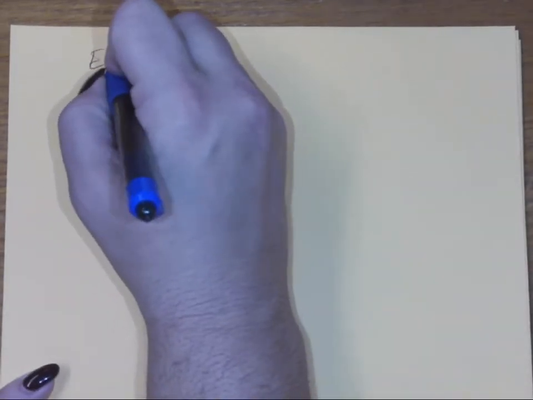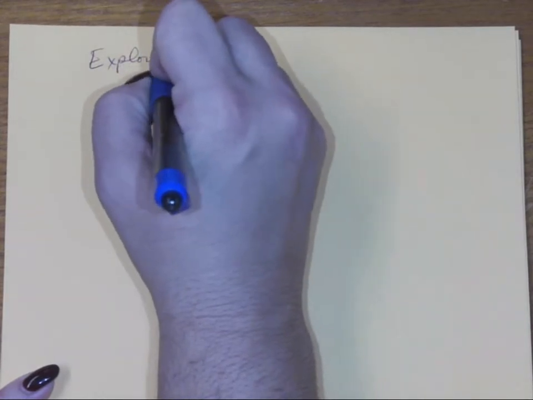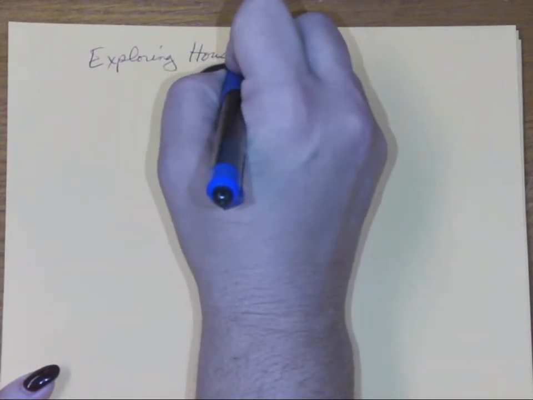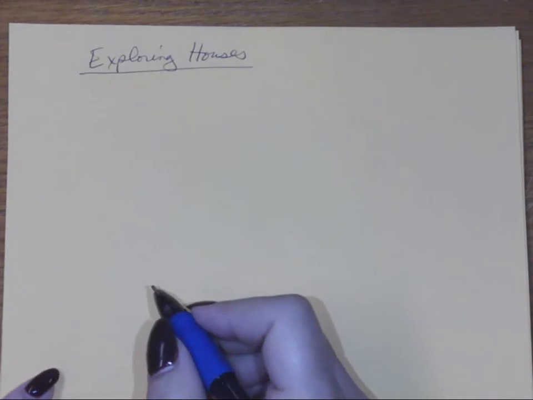Since we don't have that, I can work with you on calculator stuff so that we can look at some graphing things. We've already done a little bit of this work, but I want to pull in some stuff you've already done as homework. So you had an exploring houses homework, if you remember, and it looked something like this.